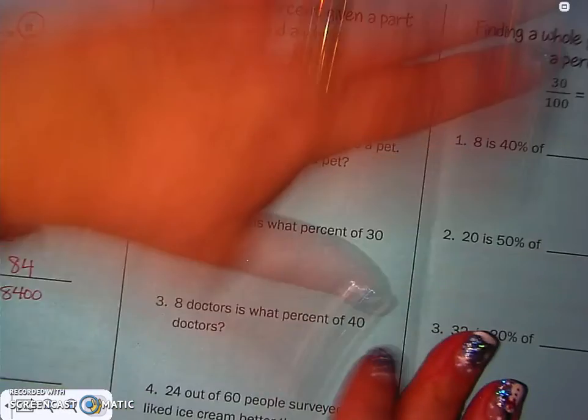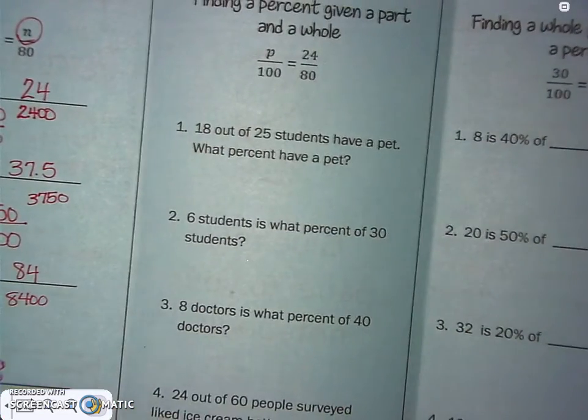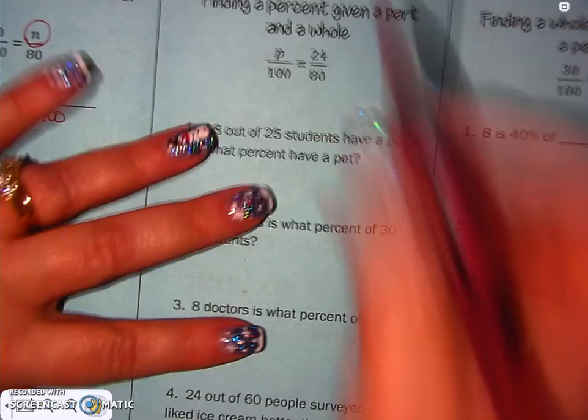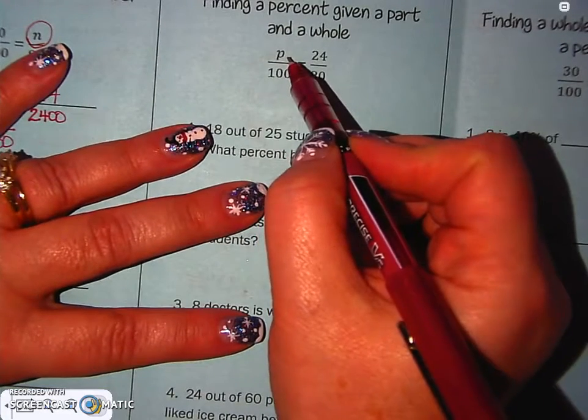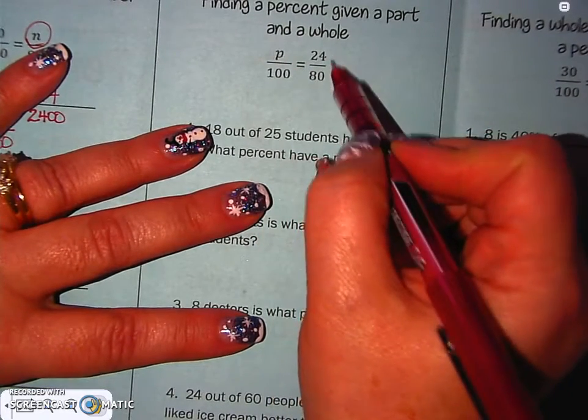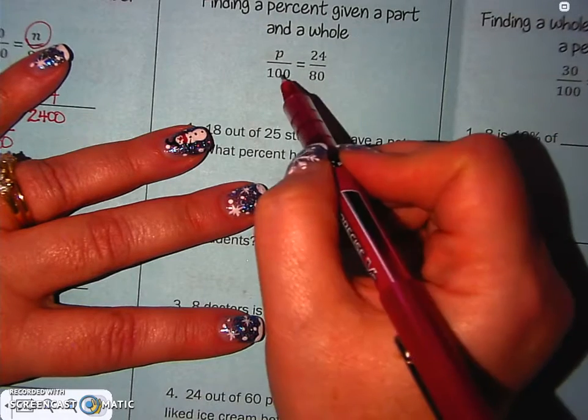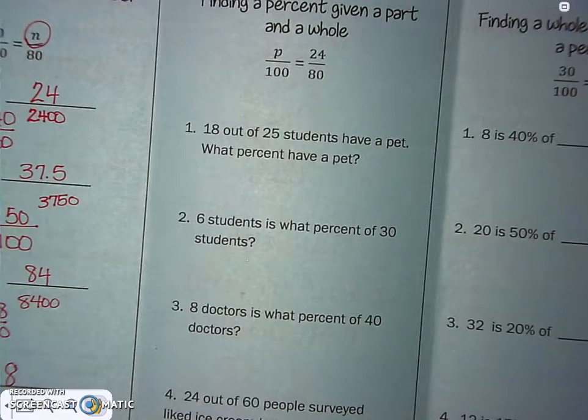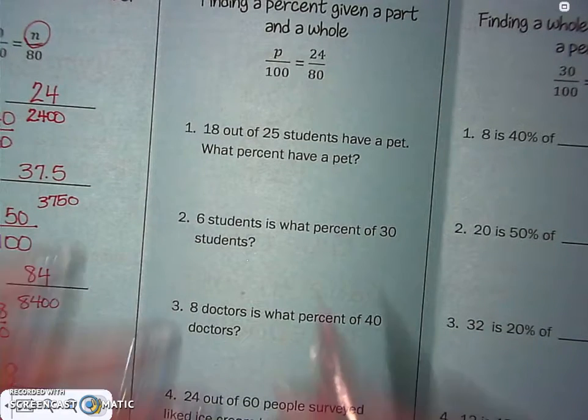Let's look at this second section. This is finding a percent given a part and the whole. That means the percent is what's missing. We know the part, we know the whole, we know the 100%. So let's look at an example of that. 18 out of 25 students have a pet. What percent have a pet? So we're looking for actually how to find the percent.